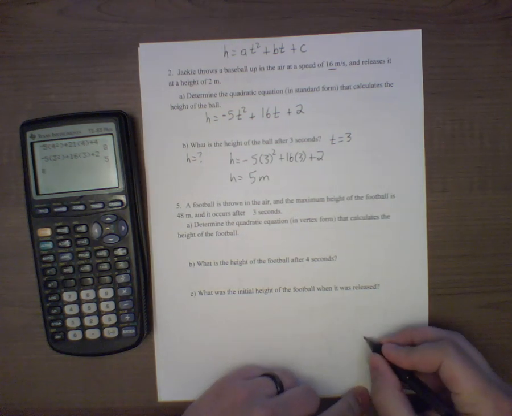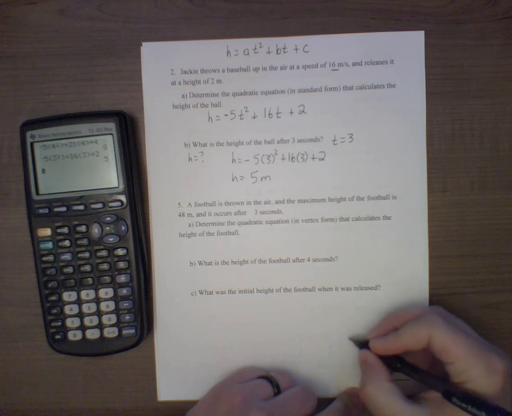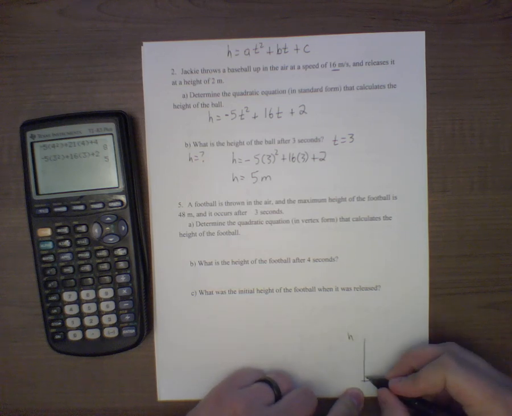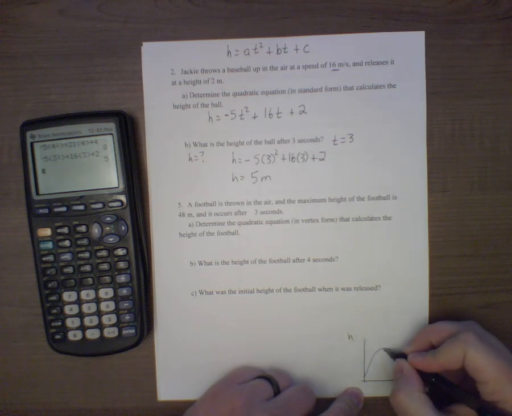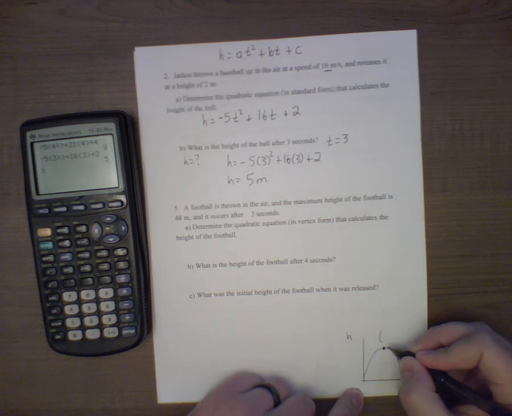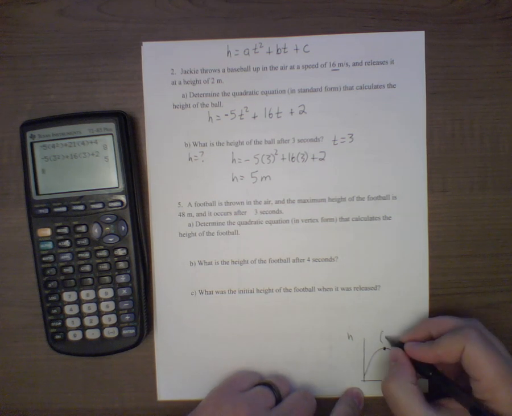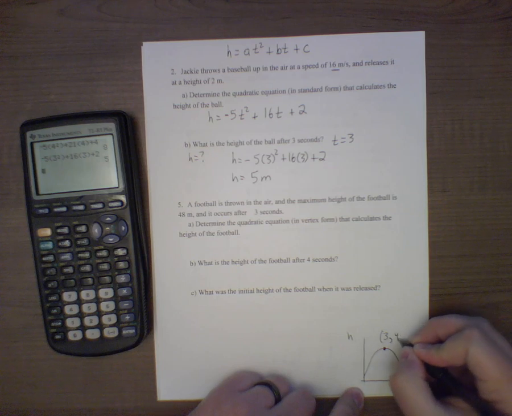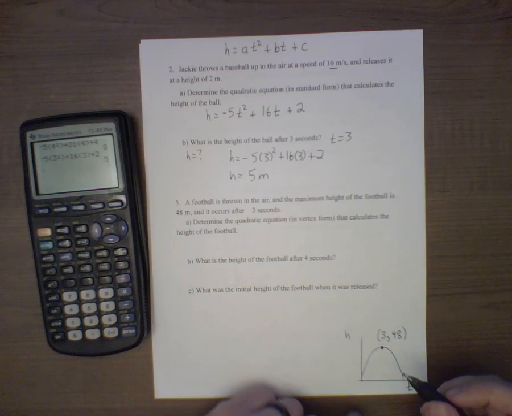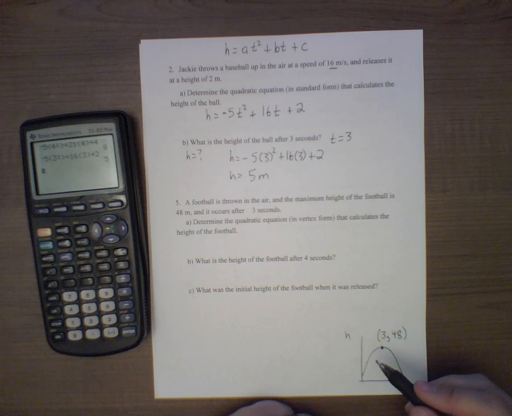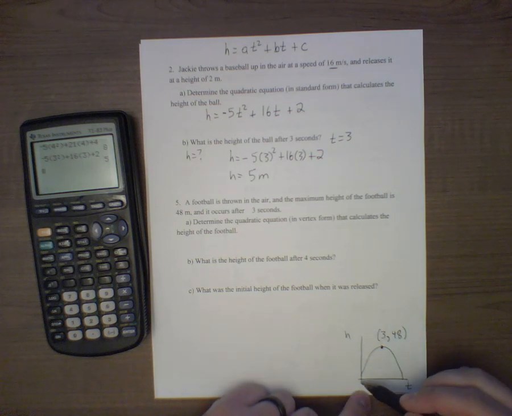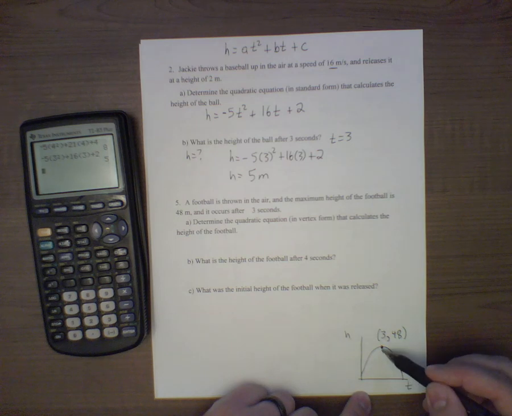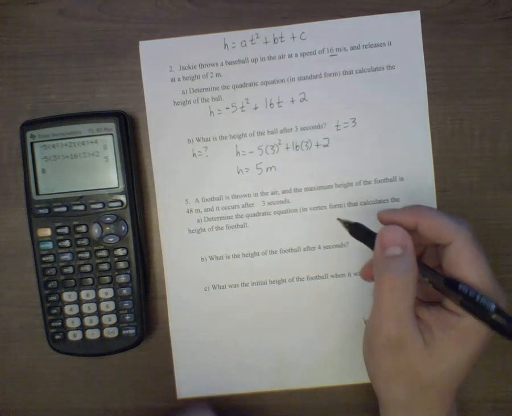Let's sketch the situation roughly just to get a feel for what's happening. Height, time, football is thrown, and I know the vertex, that tip of my parabola, is at 3 seconds and a height of 48 meters. We've talked about this kind of thing before with transformations. So I'm going to have moved my peak of my graph over to the right by 3 units and up by 48. So what does a vertex form equation look like?